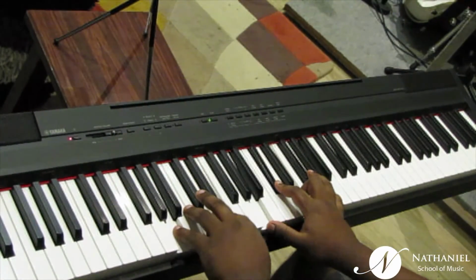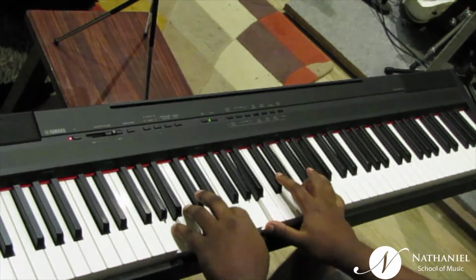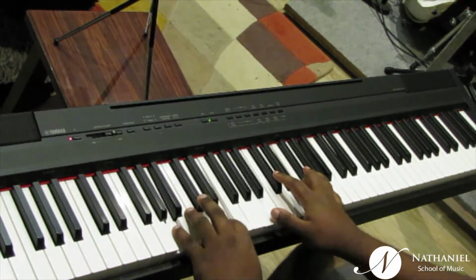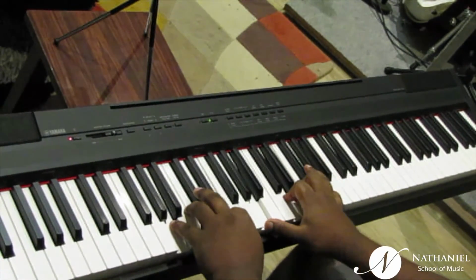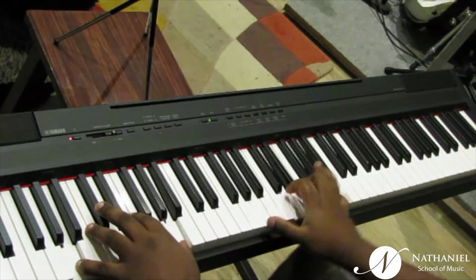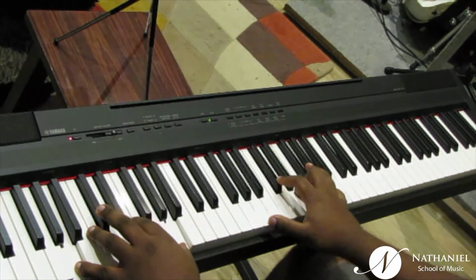So here's the same pop chord progression 1 5 6 4, using a little bit of the suspended chords to make it a bit more interesting. Sus 2, Sus 4, back to A major.